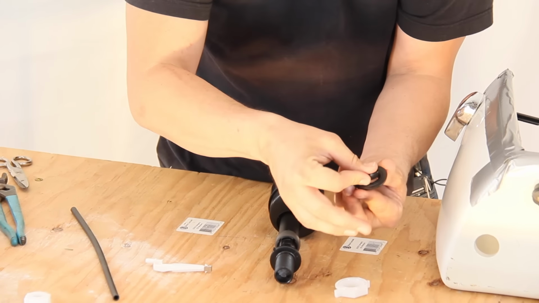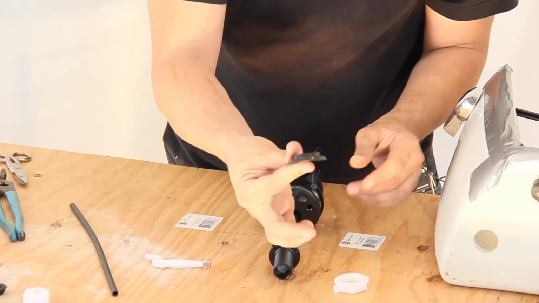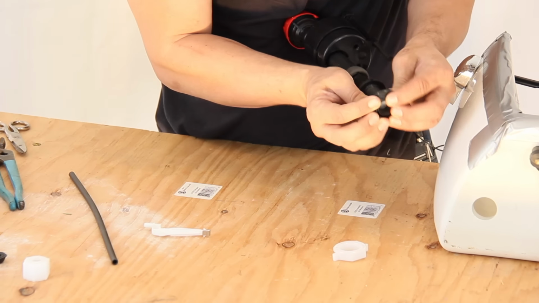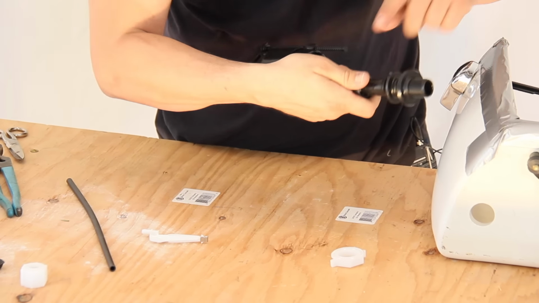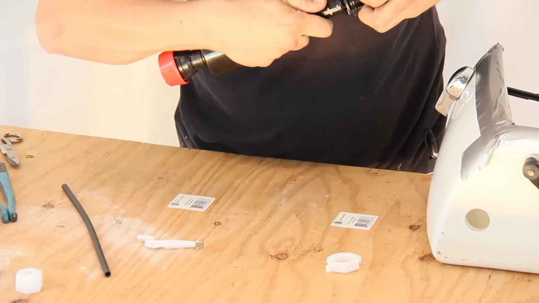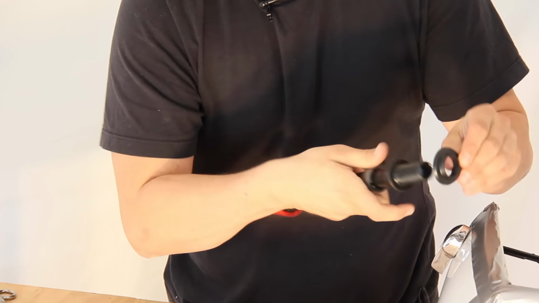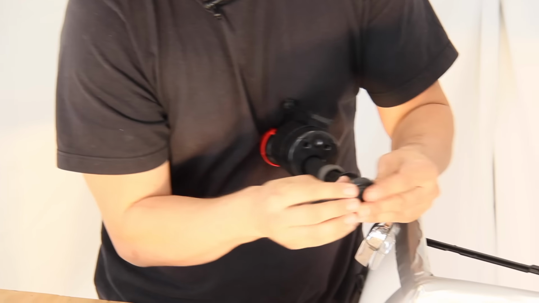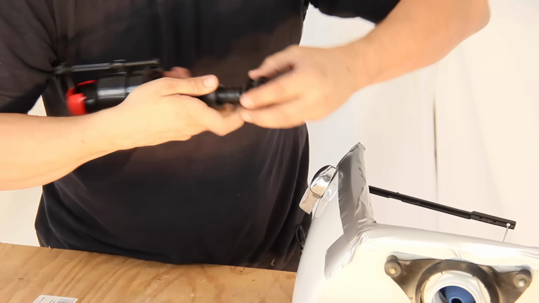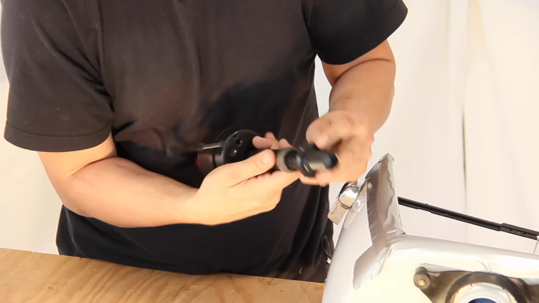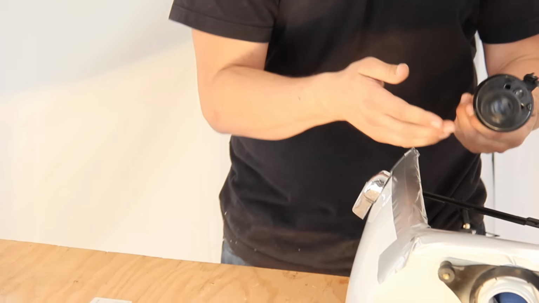And remember, that came from the center of that. Do not discard this. This is your gasket that you'll slide on in this direction onto the fill valve. So once again, this little lip is going to be downward. That flat side is going to be touching this flat side right here. Push it all the way up, and you're ready to install the fill valve.